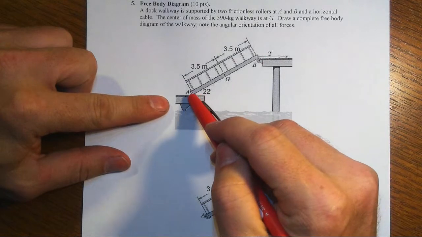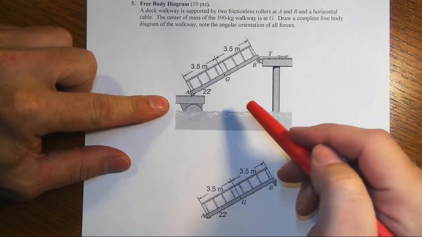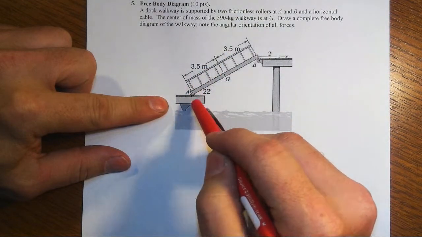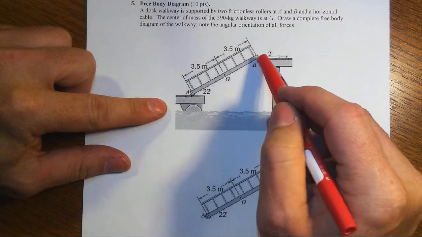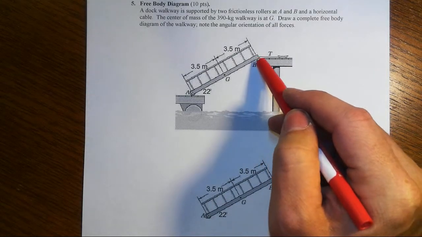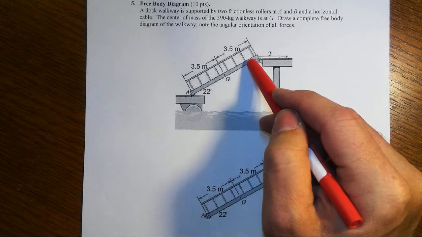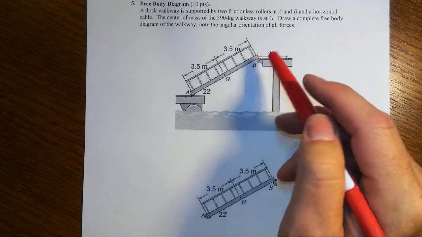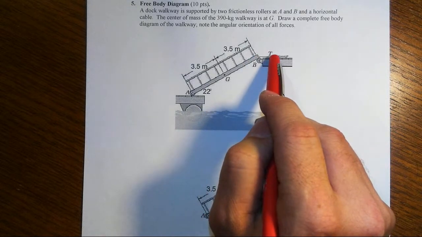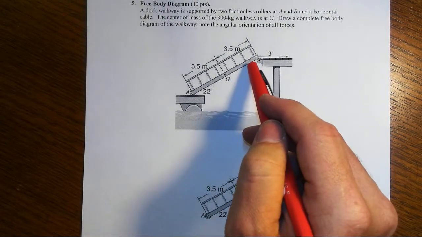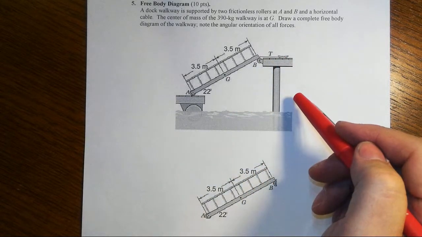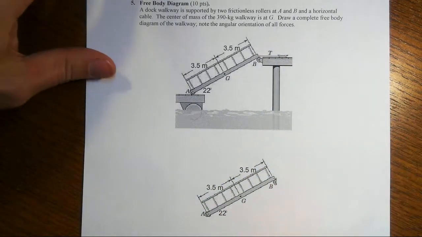We've got this walkway that is an incline of 22 degrees with respect to the horizontal. We have a frictionless roller at A on a horizontal surface, and we have a frictionless roller at B, but notice the surface that it is on and is supporting is actually the inclined plane of the dock walkway. And then we also have this cable here that keeps the dockway from potentially floating away on us and is holding things back in a horizontal fashion. Right? So let's take another closer look.